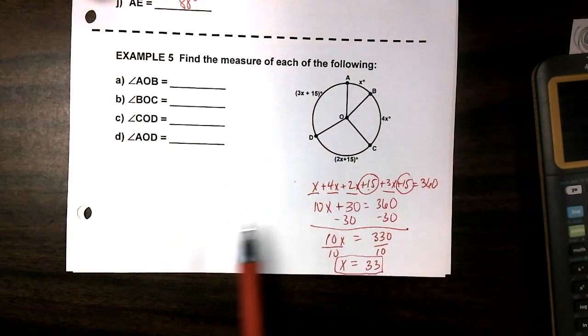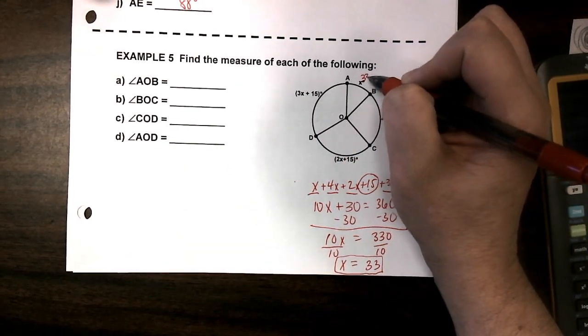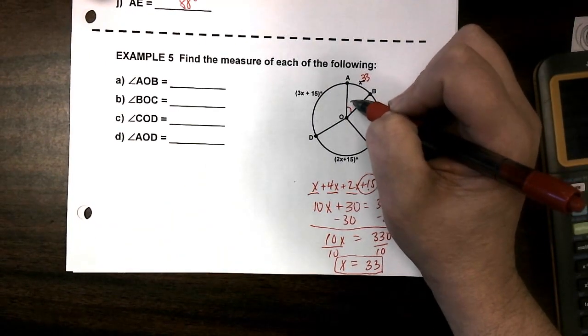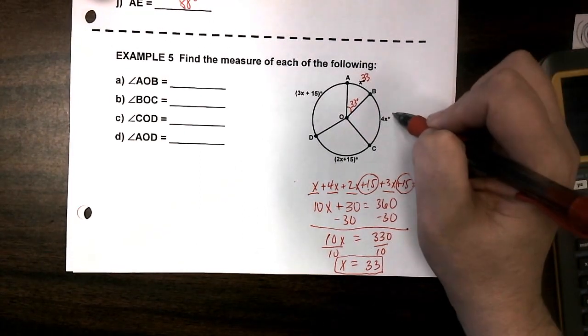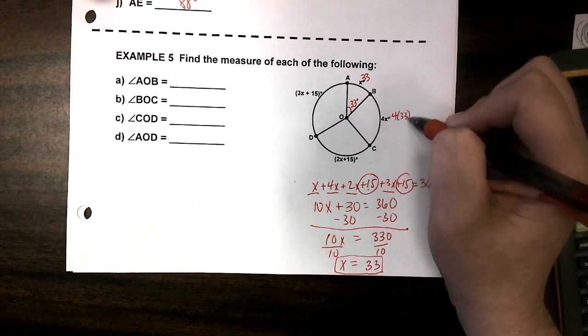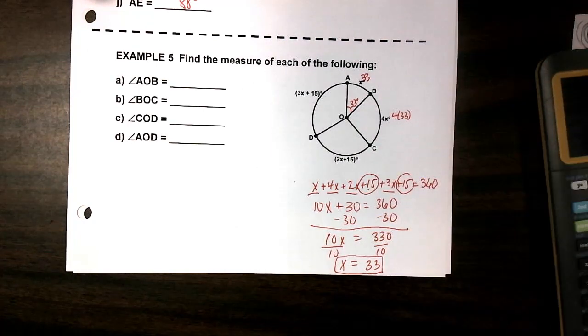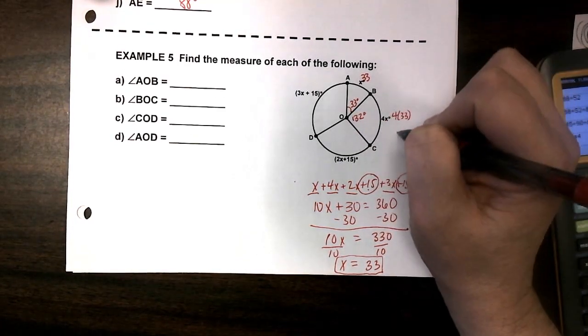So we go back to our circle, and we can apply that right here to this arc. That is 33, so that interior angle right there is 33. And then 4 x's, that would be 4 times 33. That would give us this arc and that angle. So 4 times 33 will give us 132. So 132 degrees.